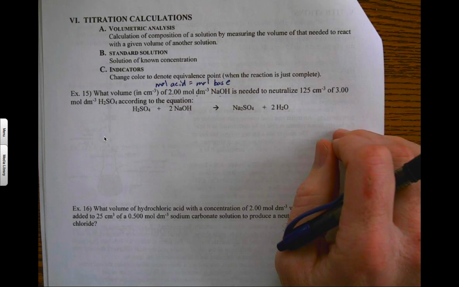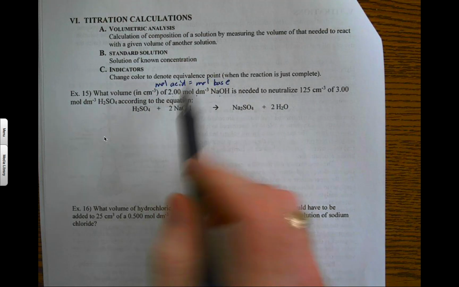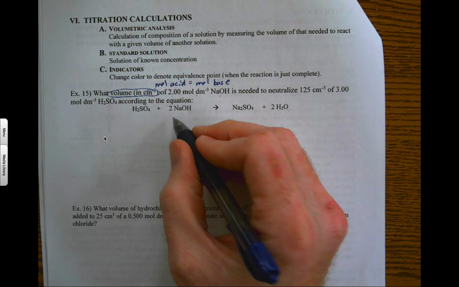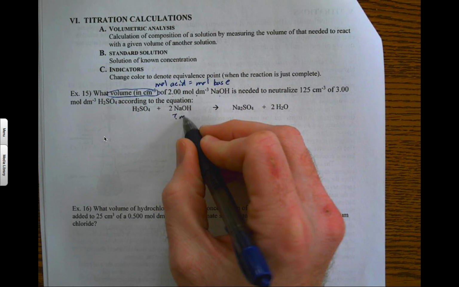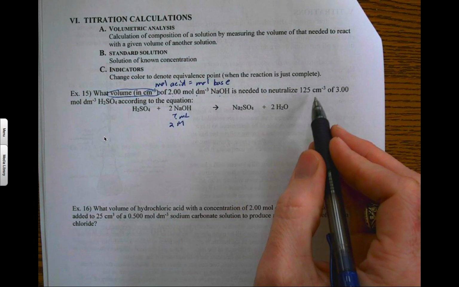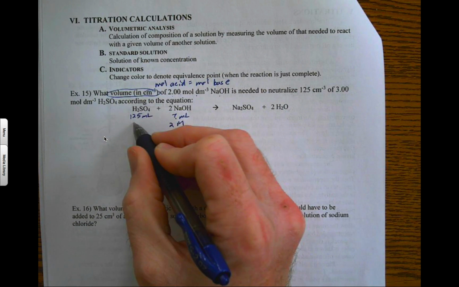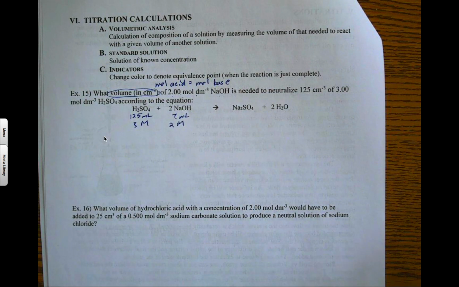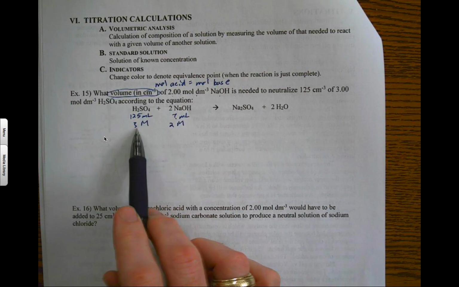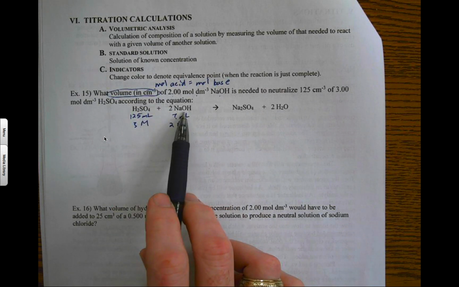So where we want to start is, a lot of students want to start here because this is the first thing they see. But this is what we're asking for, right? We want to know the volume of NaOH. So we want to know how many milliliters of a 2 molar solution. And we know that there are 125 milliliters of a 3 molar solution. Start with the ones that you really know. You know the milliliters and the molarity here. So start with H2SO4. You would not want to start with NaOH. You're going to have a bad time.